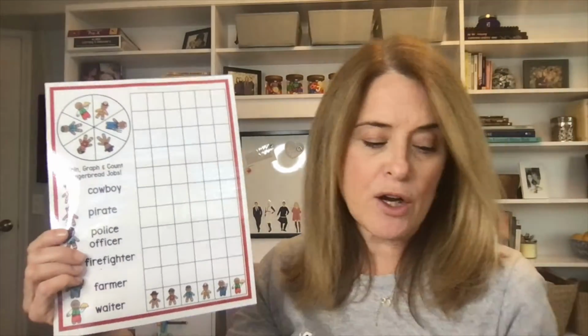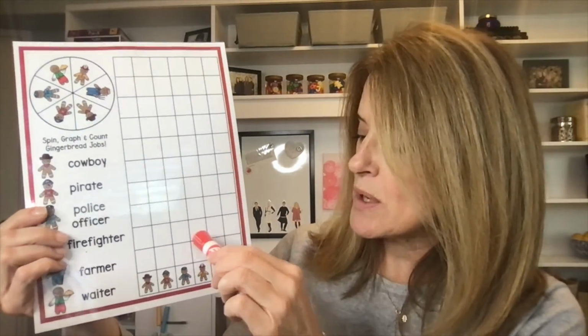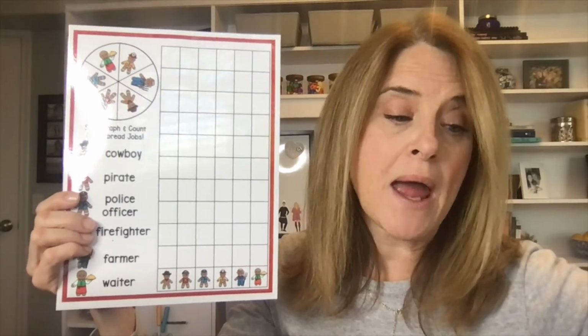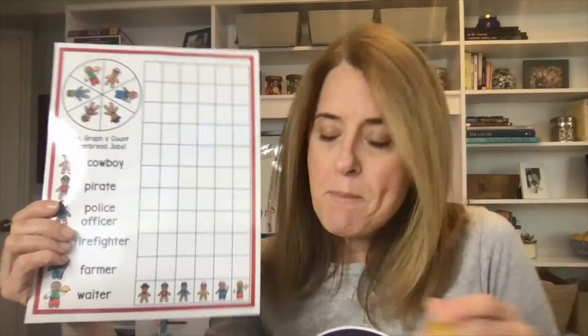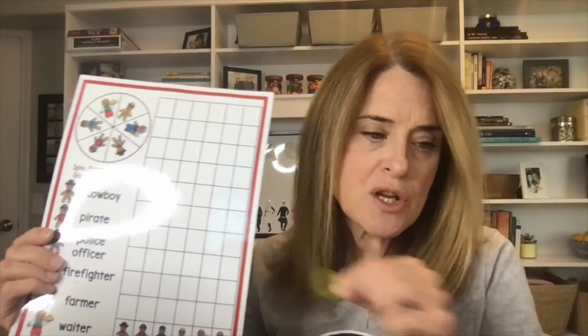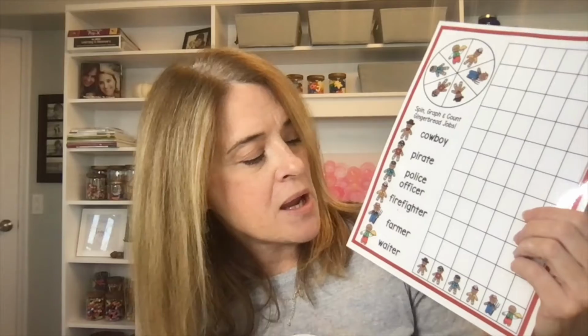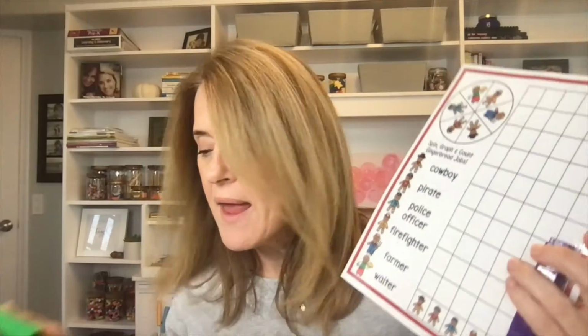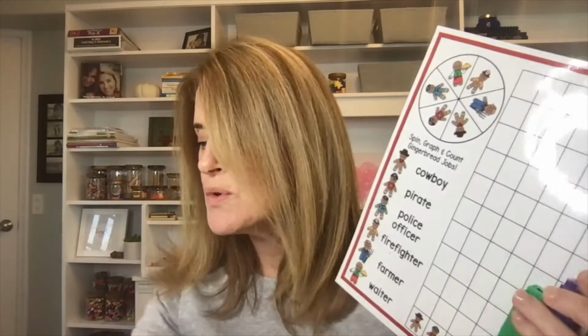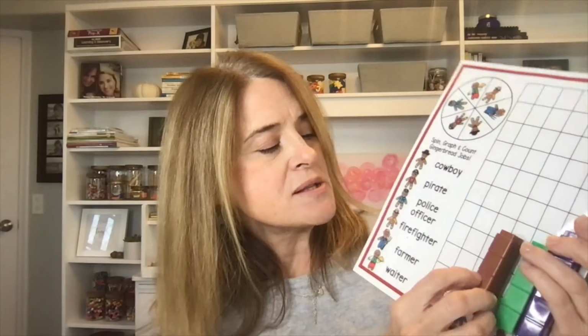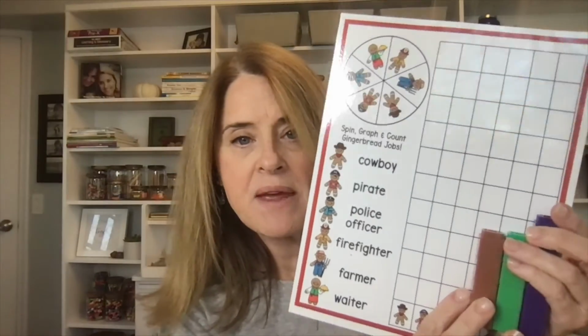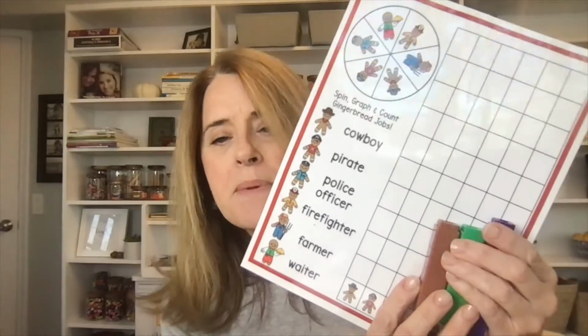So we can color with our dry erase marker. We can color each time we get one of these, or we can use a button to mark the space each time we get it. Or my favorite is we can assign each column a color, and we can use Unifix cubes. I like this because it's something that they can hold and manipulate.